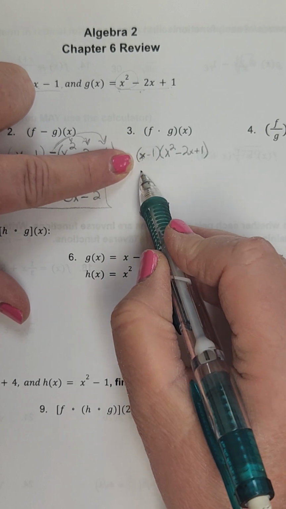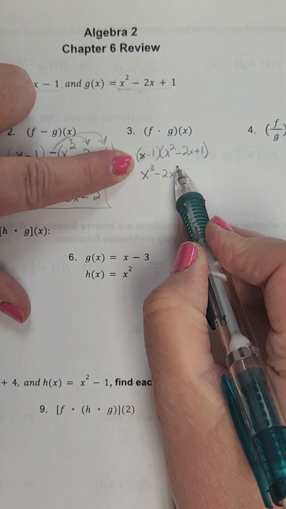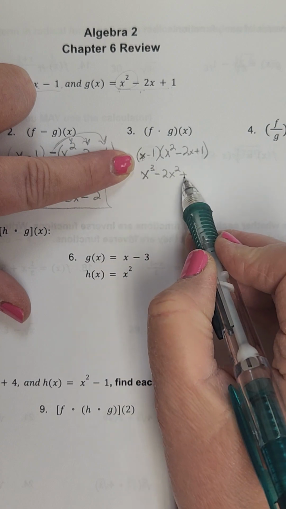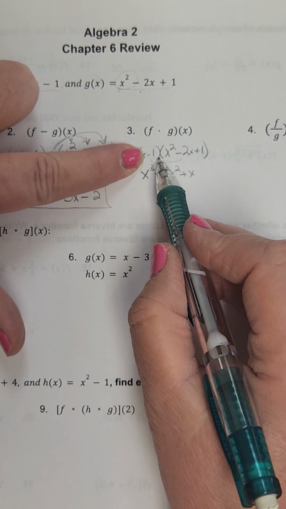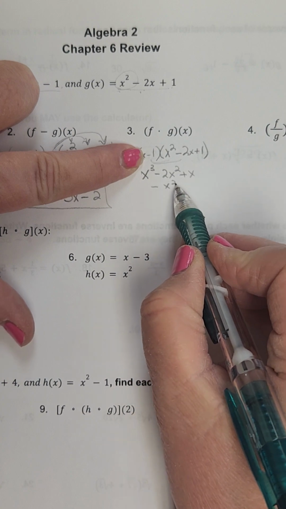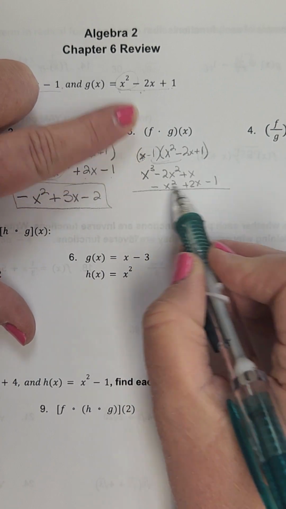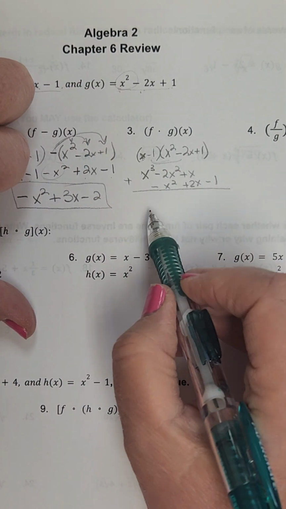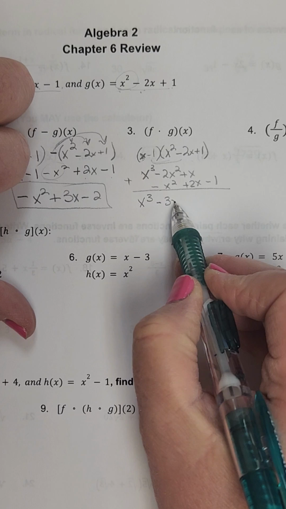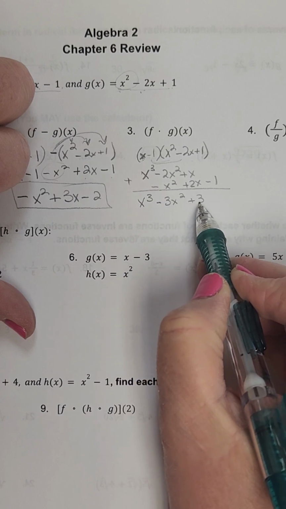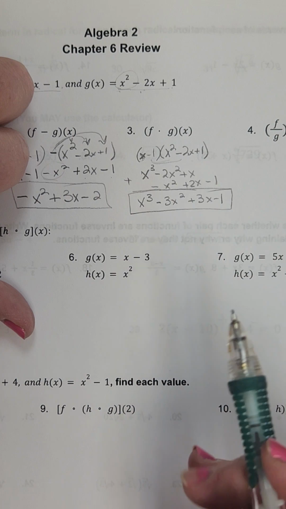X times x squared gives you x cubed. X times negative 2x is a negative 2x squared. X times 1 is just x. And now we do the exact same thing with the negative 1. So that's going to give us a negative x squared, a positive 2x, and a negative 1. And then we add everything together. So x cubed minus 3x squared plus 3x minus 1. And that is your answer.